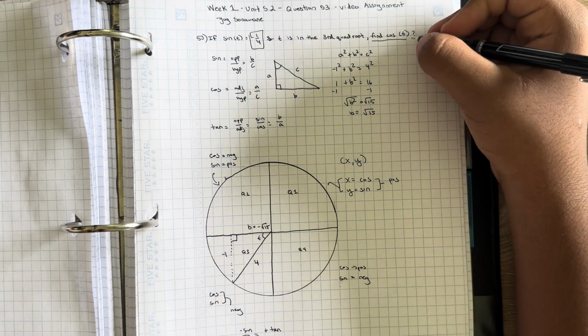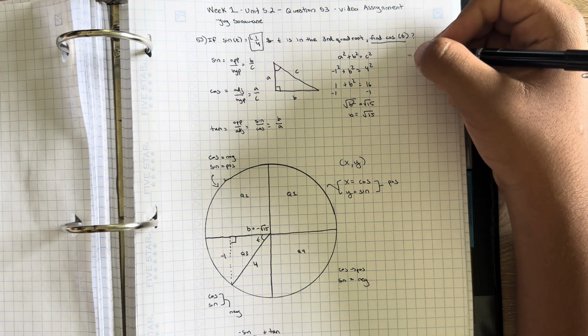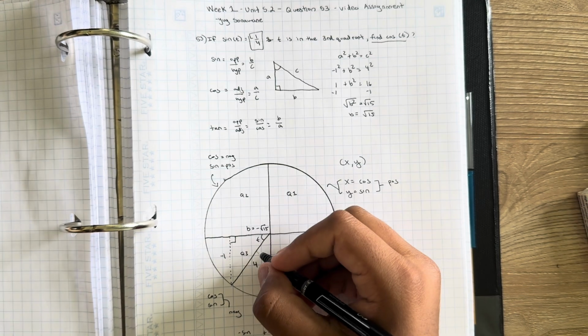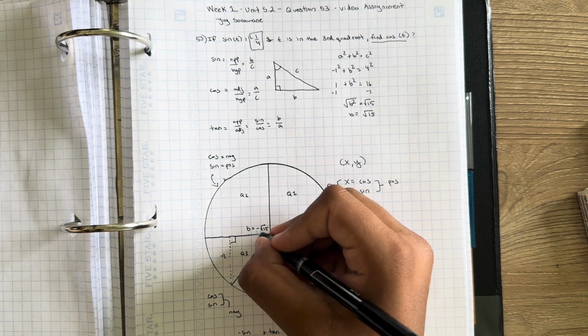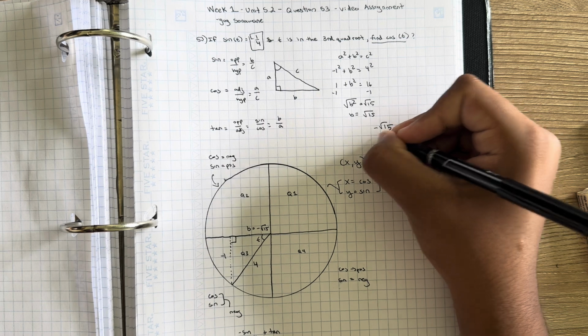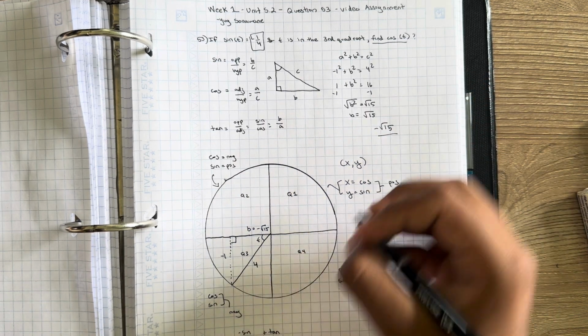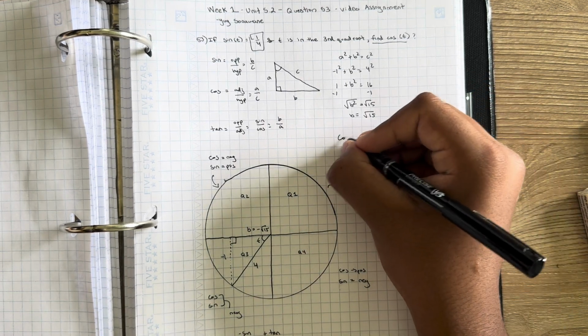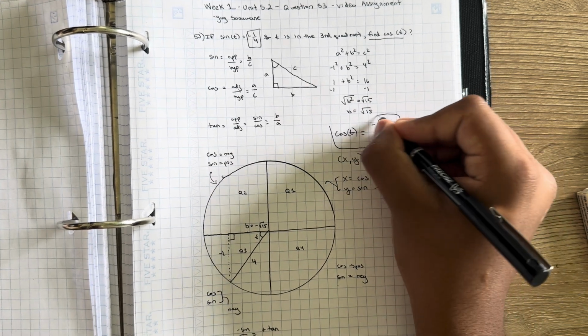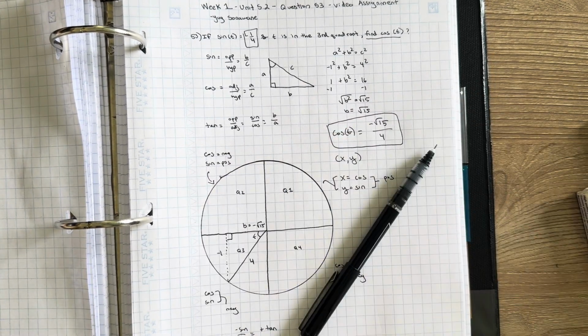We're asked to find what the cosine of t is. The cosine is going to be the adjacent over the hypotenuse, which is going to be the negative square root of 15 over our hypotenuse, which is 4. Therefore, cosine of t is negative square root of 15 over 4. Thank you.